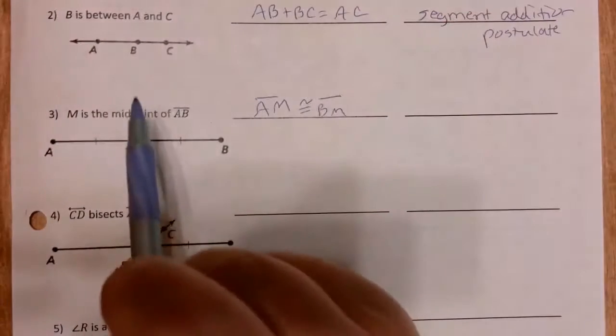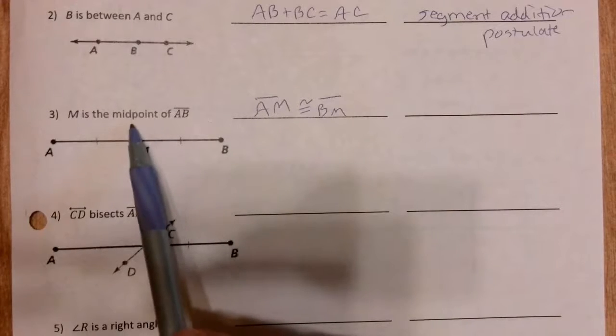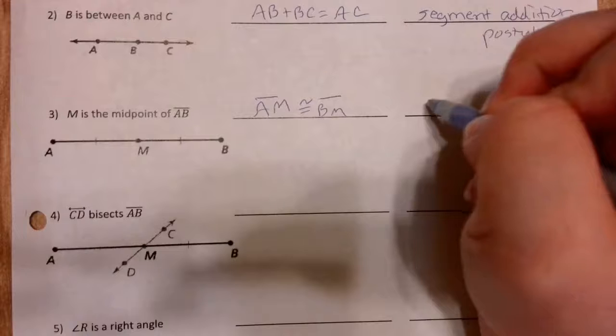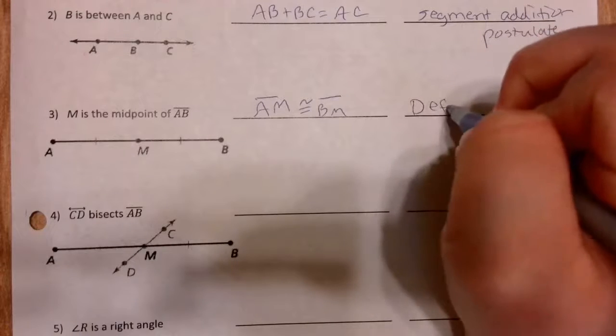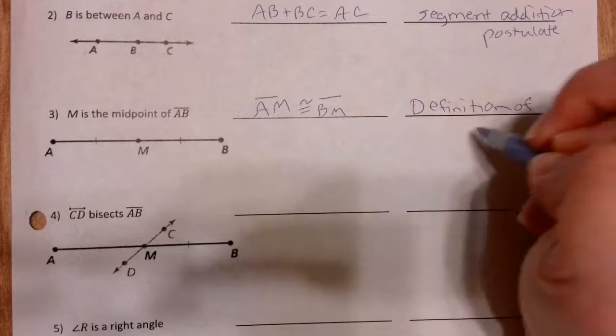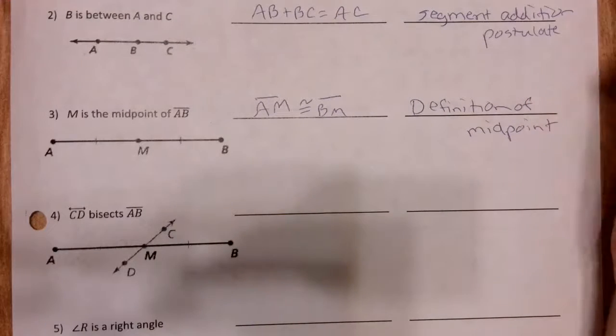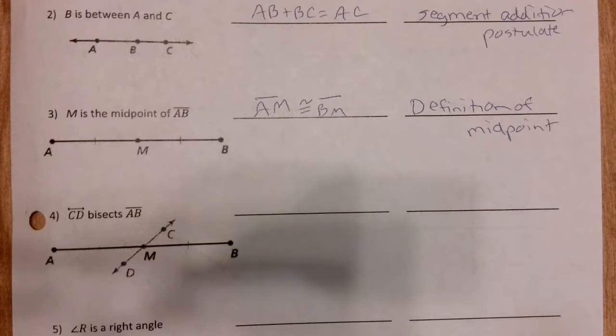And how do we know that these two pieces are congruent? Well, because M is the midpoint. Your reason is the definition of midpoint. Our reasons are very frequently just a definition of something.